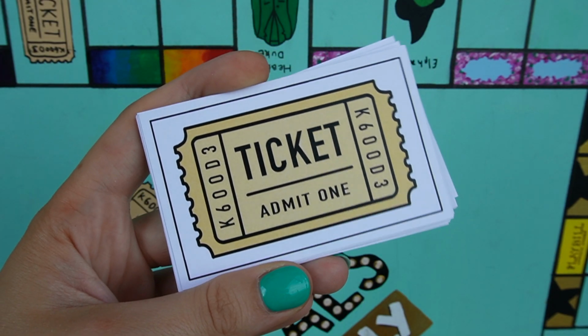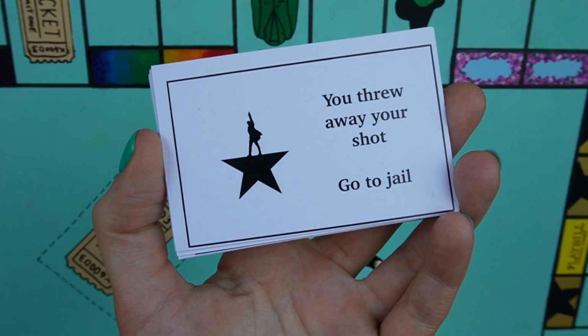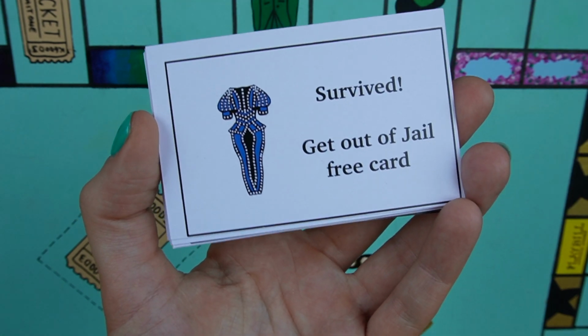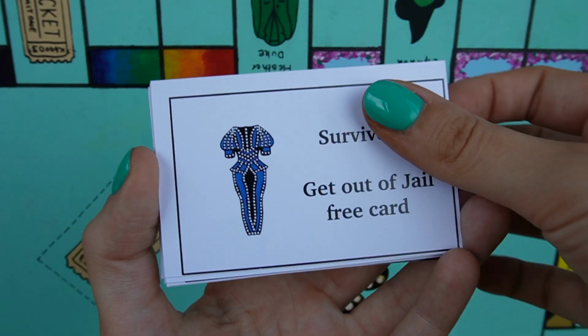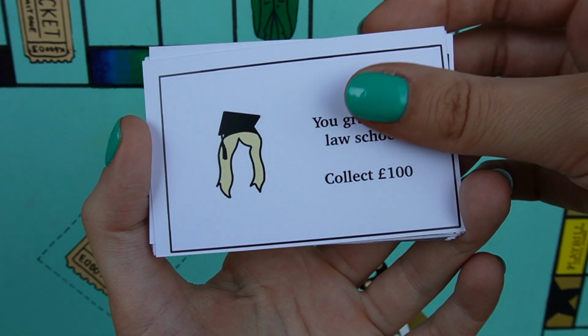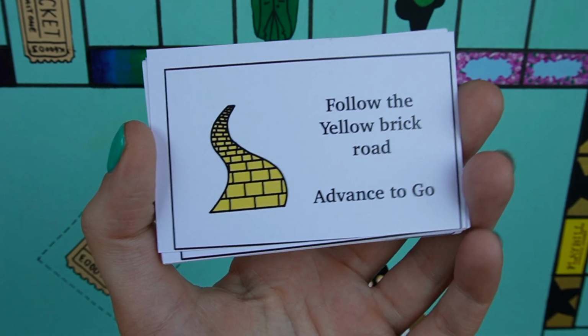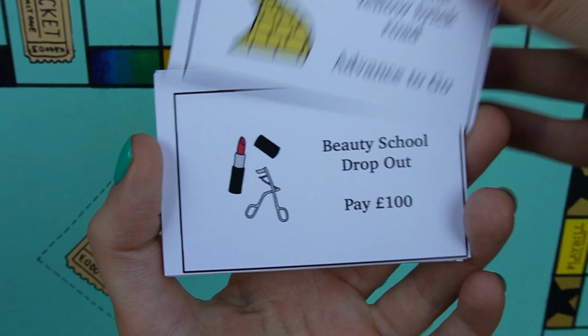And now for all of the ticket ones. We have, you threw away your shot, go to jail. Survived, get out of jail free card. You graduated law school, collect £100. Follow the yellow brick road, advance to go.